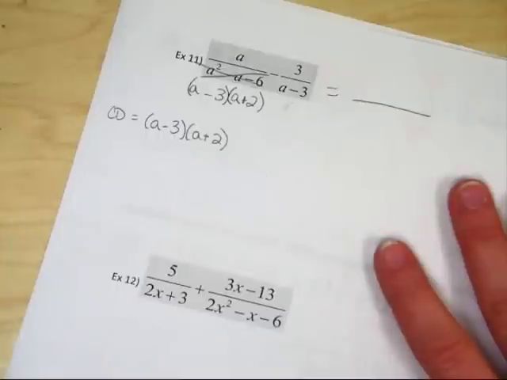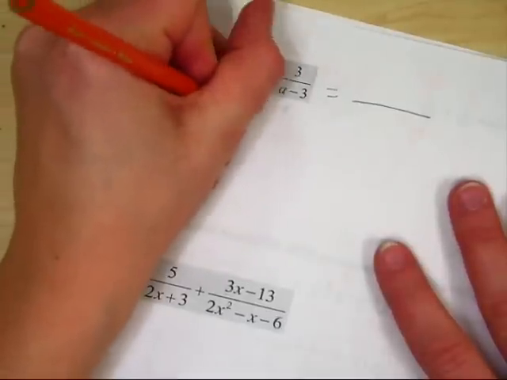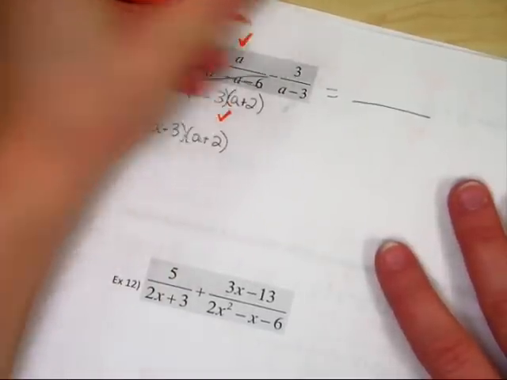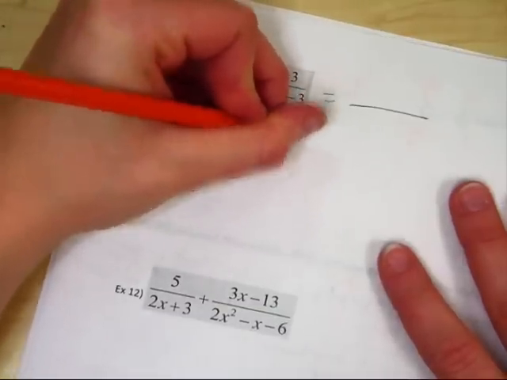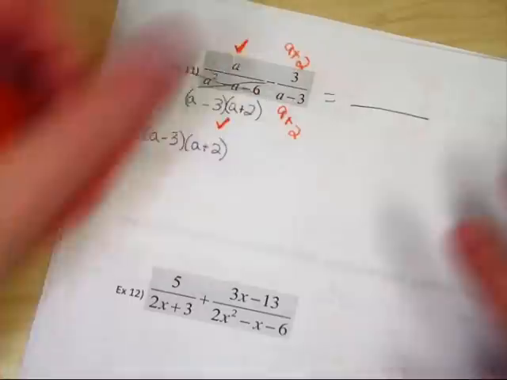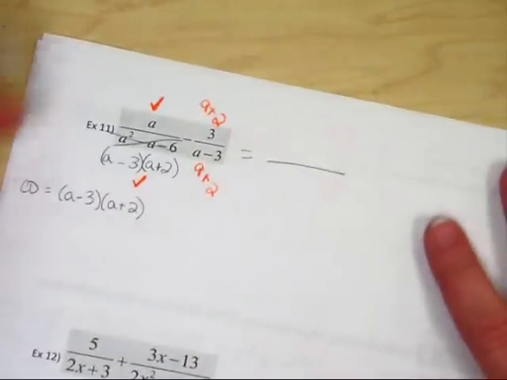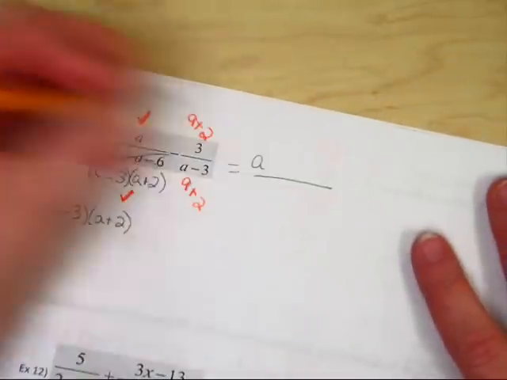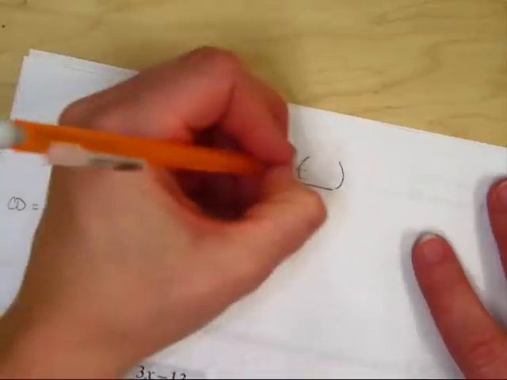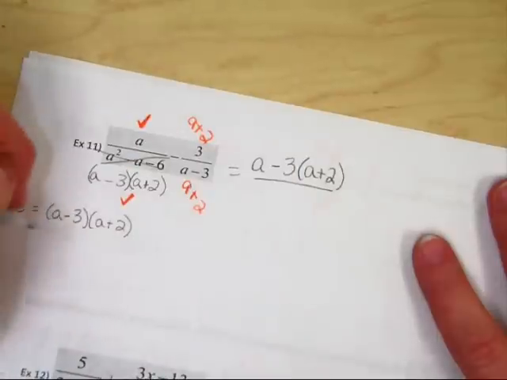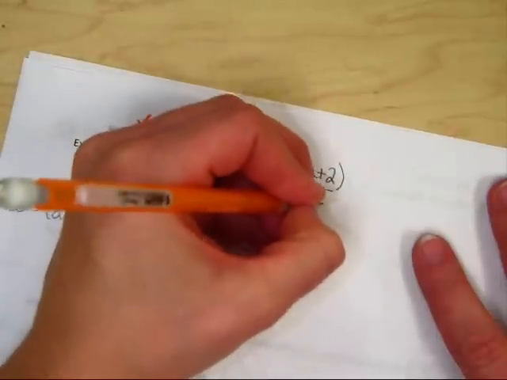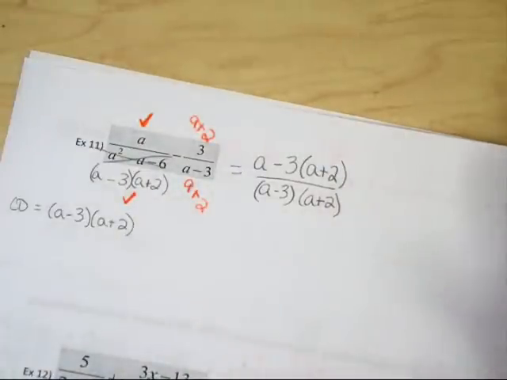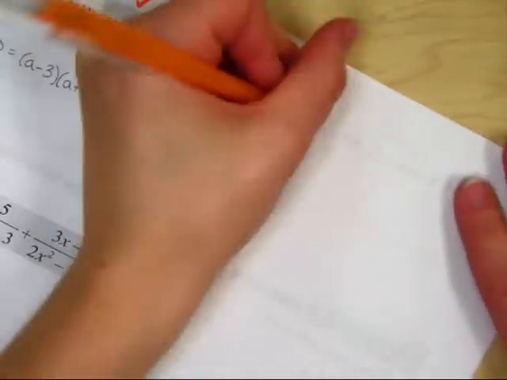Now we figure out what's missing. This denominator is good. It's not missing anything. Therefore, the numerator is good. This denominator is missing an a plus 2, so this numerator needs an a plus 2. Your new numerator is a minus, now watch how I'm going to do this. I'm going to do minus 3 times the quantity a plus 2. And that's over my common denominator of a minus 3 that I decided an a plus 2. Distribute in and then combine your like terms.